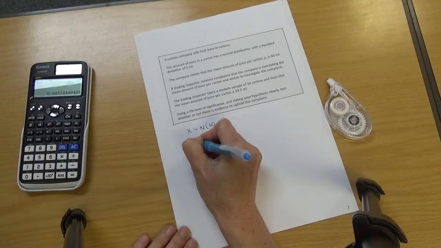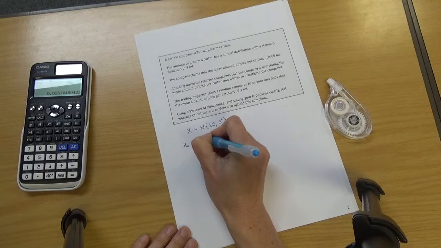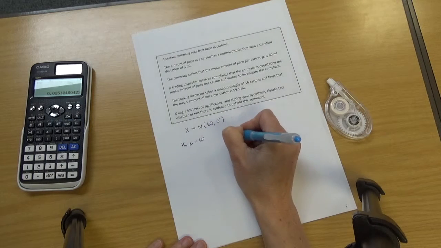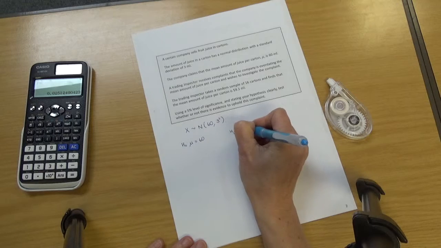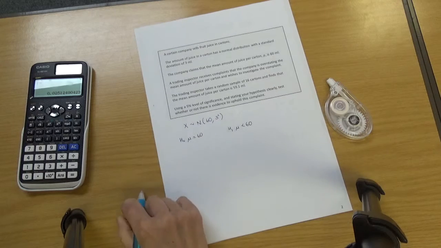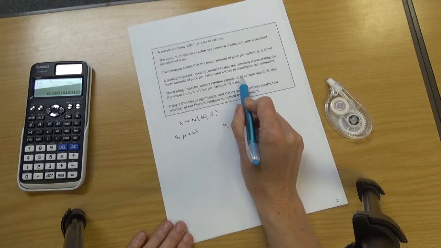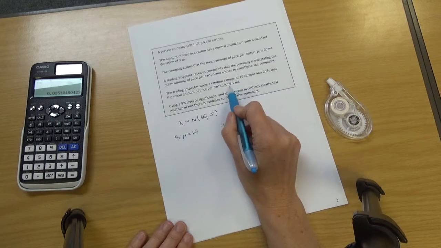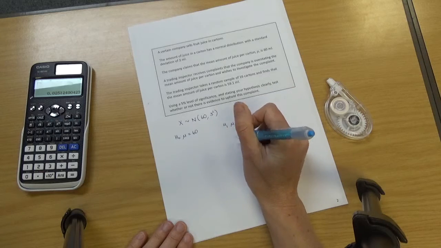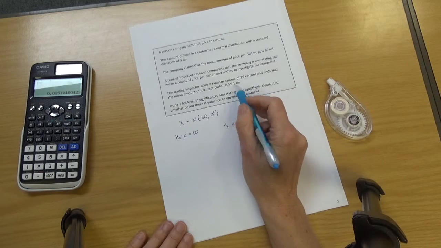So our null hypothesis is that, yep, the mean really is 60, but the trading inspector thinks actually it's less than 60. So he samples 16 cartons and gets a mean value. Now, is this good enough?